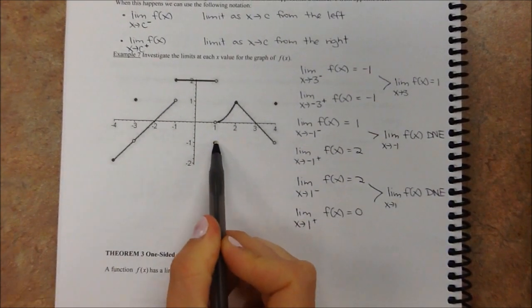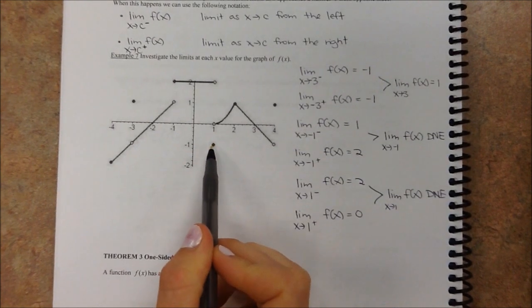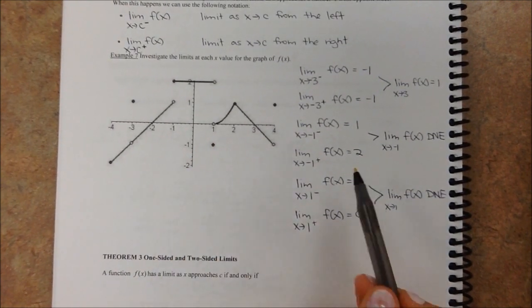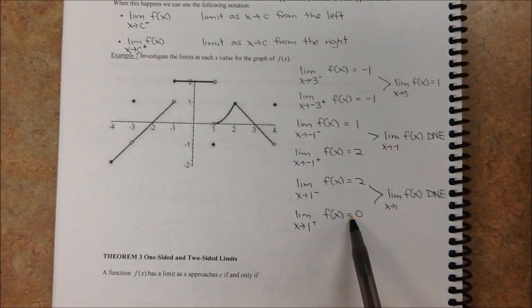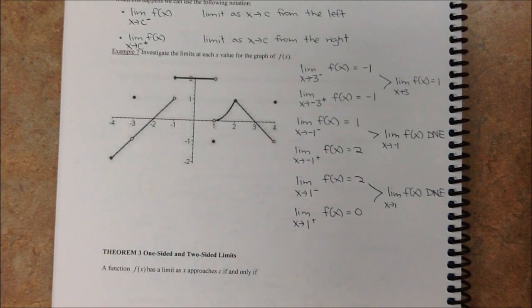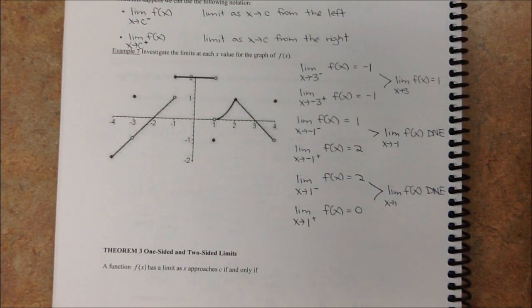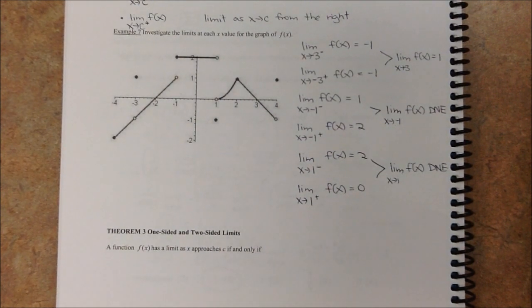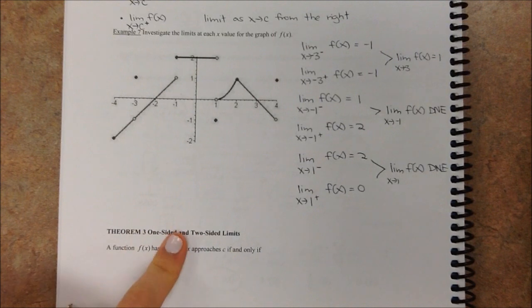Now, this weird point has nothing to do with why the limit doesn't exist. The limit doesn't exist because these two don't match up. This has nothing to do with it. Okay, so we saw a couple different scenarios there. Now, we could play this game at every single one of these x values, but I think these are a solid couple of examples here. So, to sum up this right here, we are going to write down a theorem.